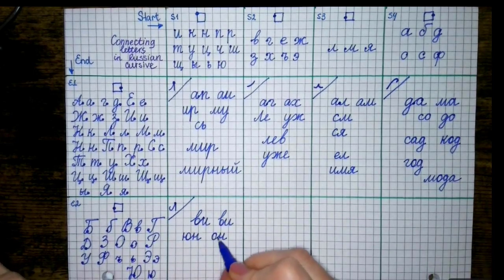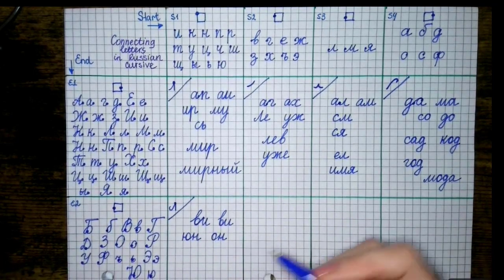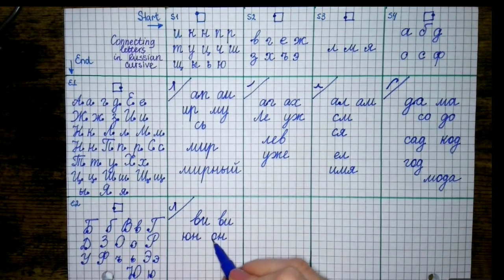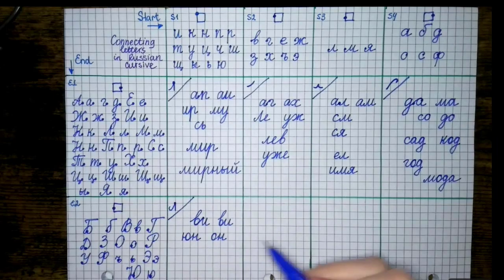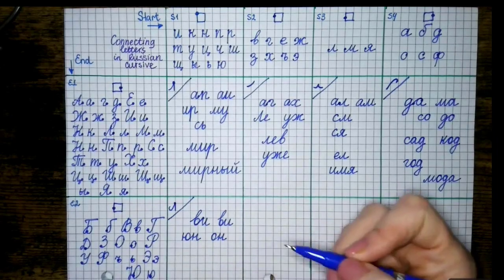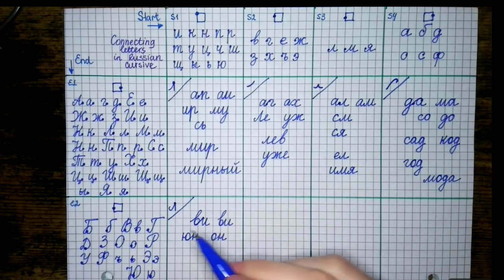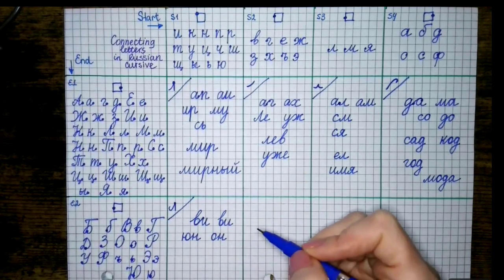And as you can see, I'm kind of tracing it a lot. Once you get used to writing fast, you will probably be starting О right here, and it's just easier. But when you're just practicing and you want to really nail these connections, I suggest going kind of like this, with this extra tracing step.